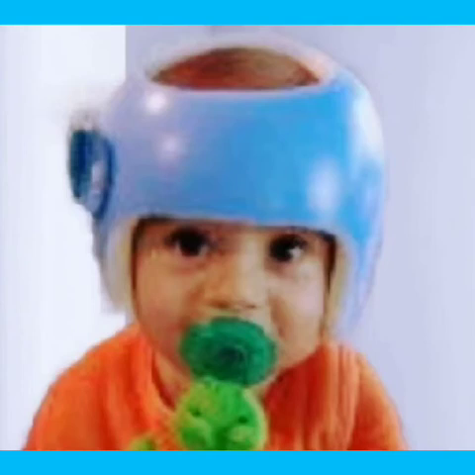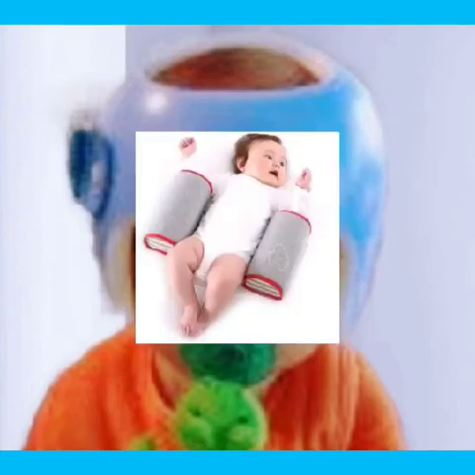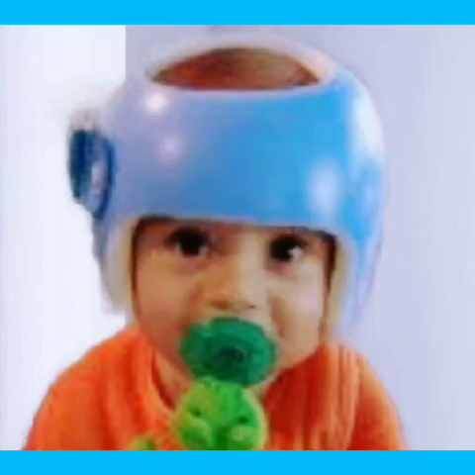Then the 5th one is pillow support. Always get support for babies when the baby is in a car seat, in a stroller, on the bed, or in the carrier.